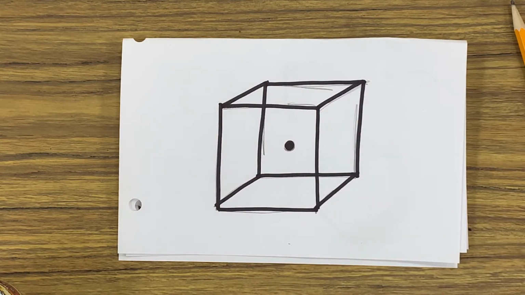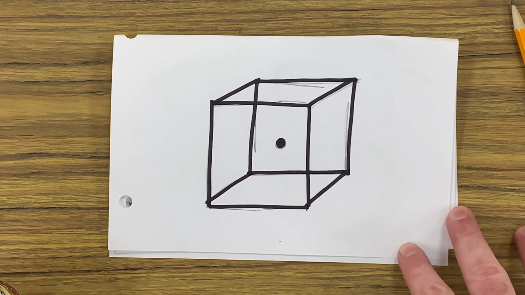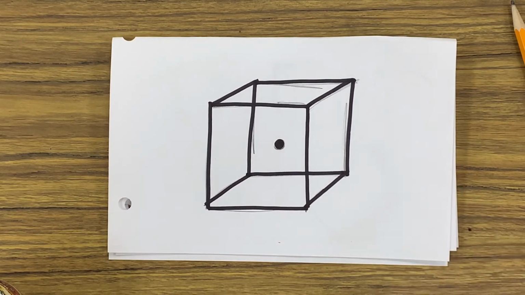So I'm going to leave you here for just a few seconds. Just stare at it. Look right at the dot. And it's an optical illusion. I'm not doing any tricks with the camera. It's just how your eyes are playing tricks on you with the lines and stuff.